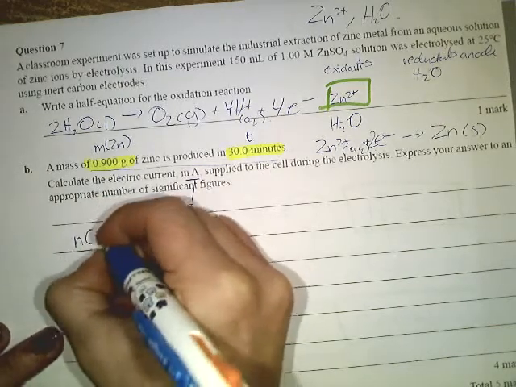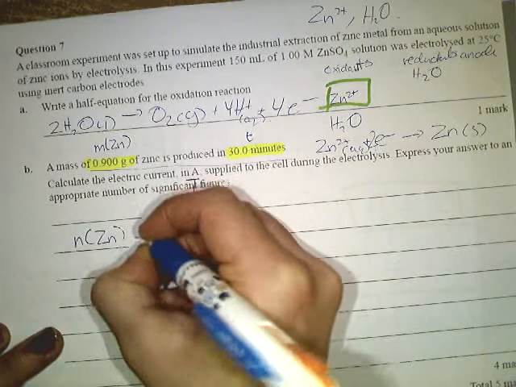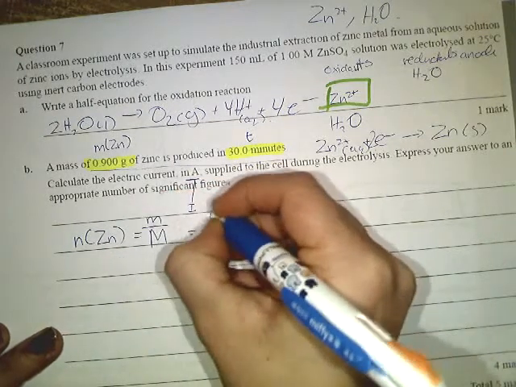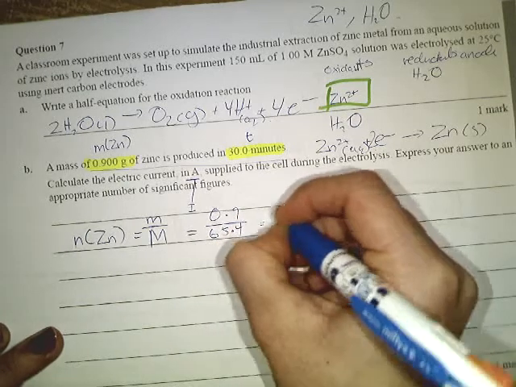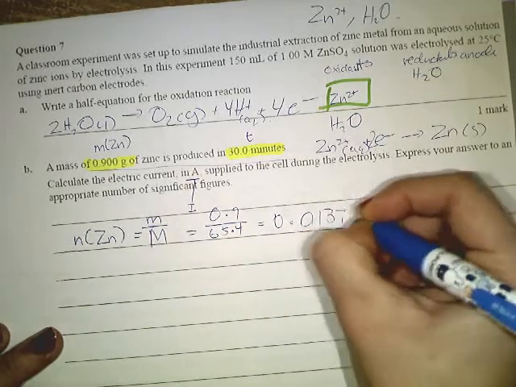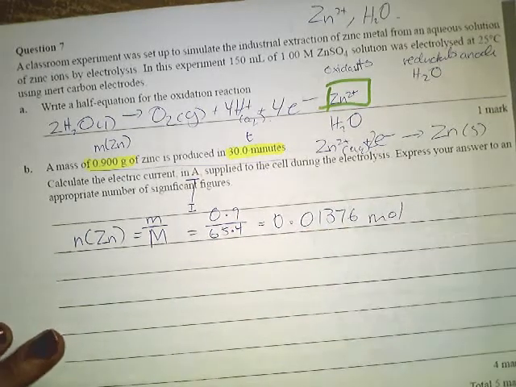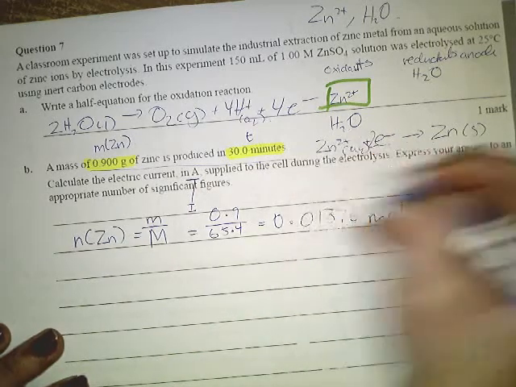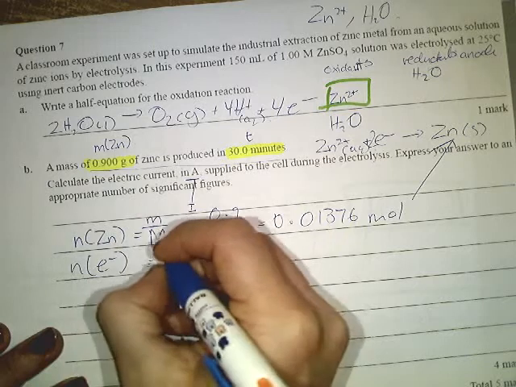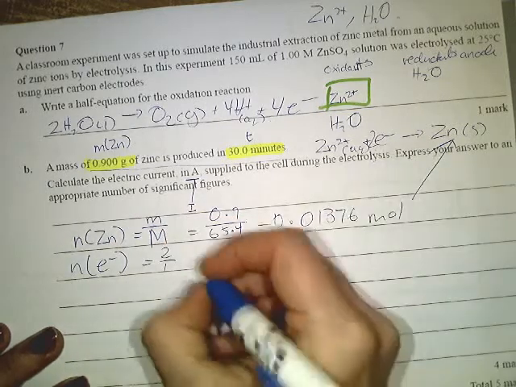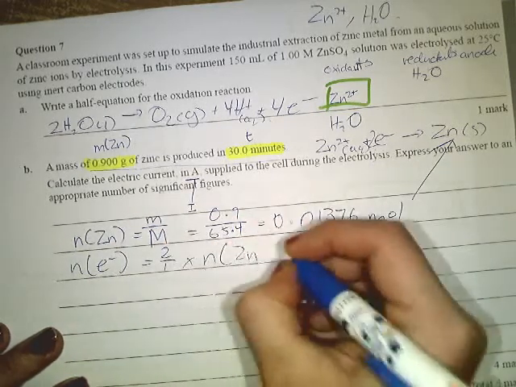First of all, you need to determine the moles of zinc. Mass over molar mass: 0.9 over 65.4, 0.01376 mole. Once we've determined the moles of zinc, we need to determine the moles of electrons. 2 over 1, unknown over known, times the moles of zinc.